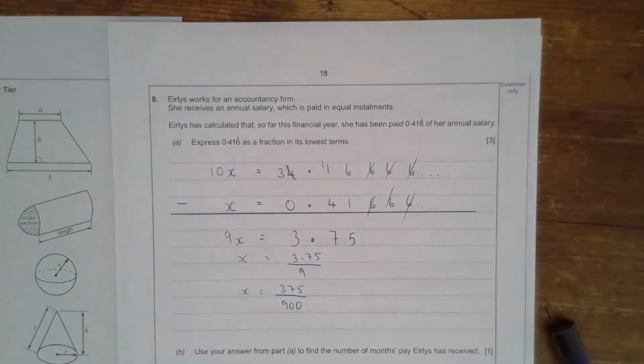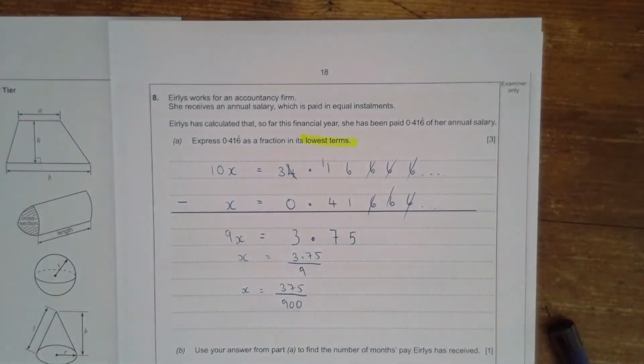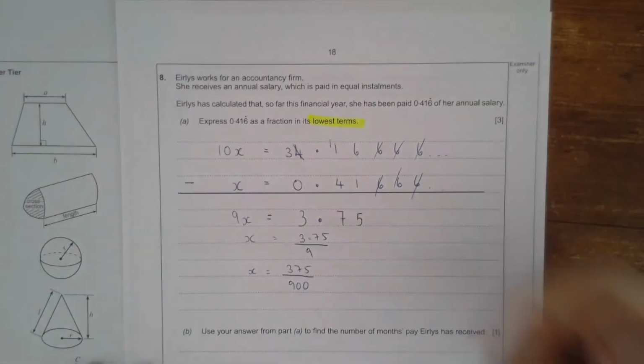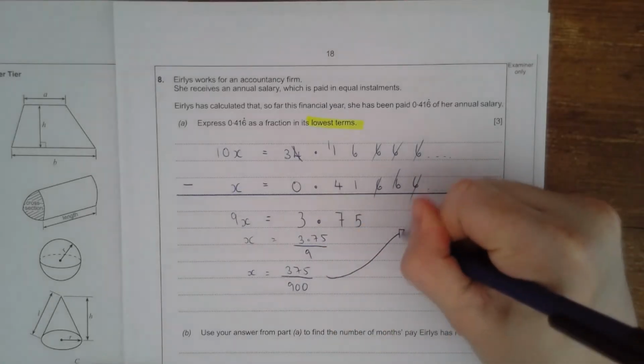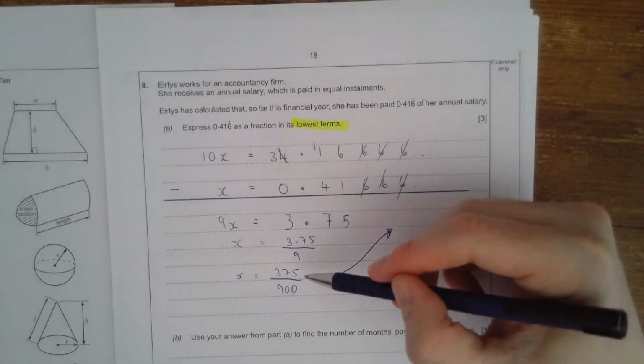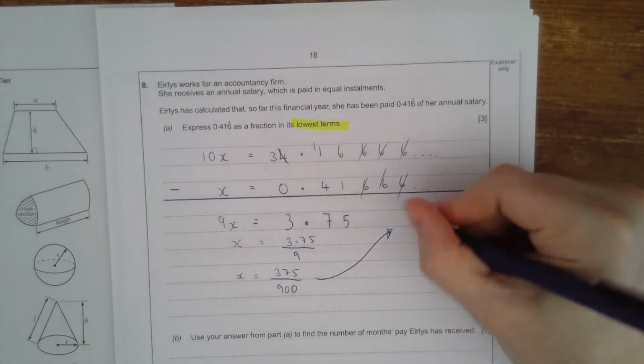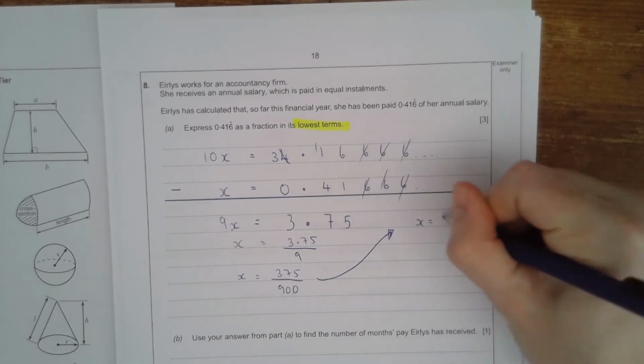Now, ordinarily with these type of questions, we are just asked to express it. But they want me to put that in lowest terms. Now, I know that's not in lowest terms because it ends with a 5 and a 0. That means 5 must go into it. How many 5s go into 375? Well, into 300 would be 60, into 75 would be 15, so 75. So I'm going to say x equals 75.